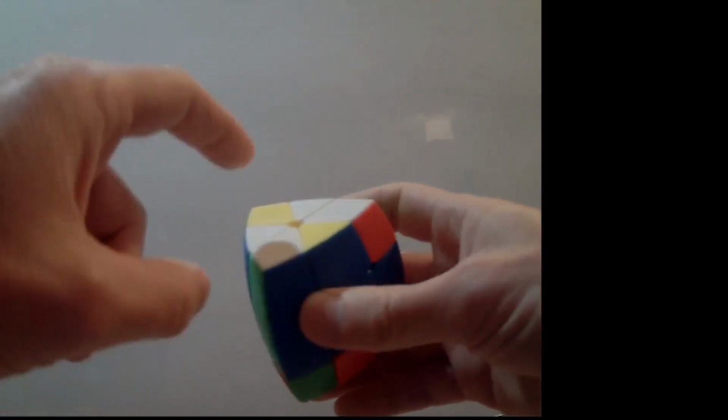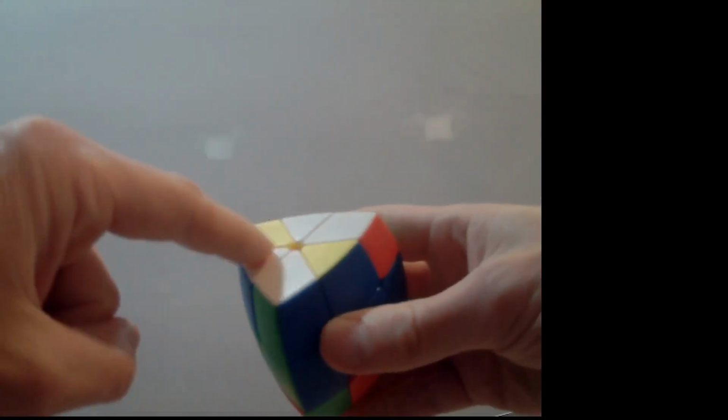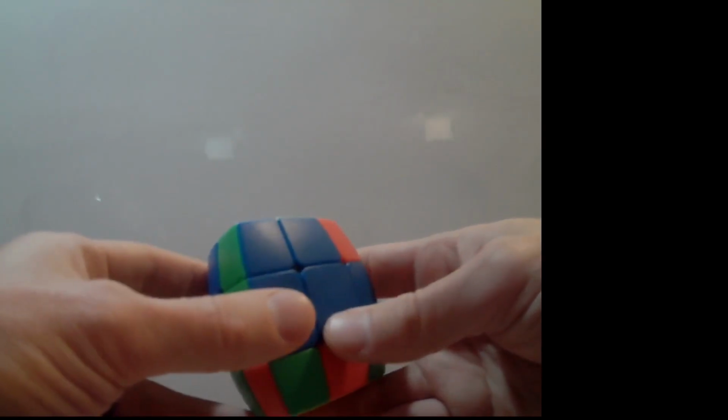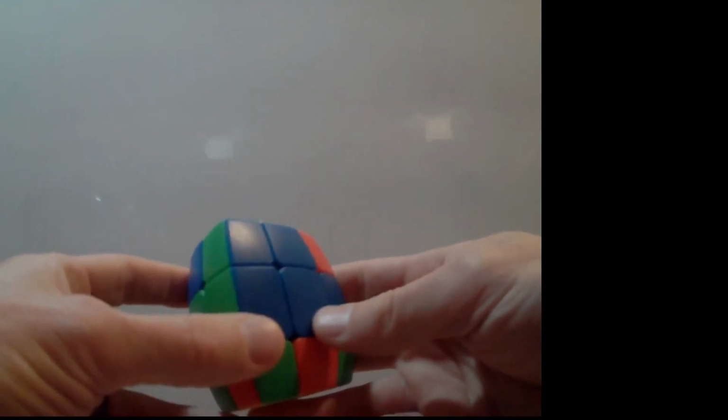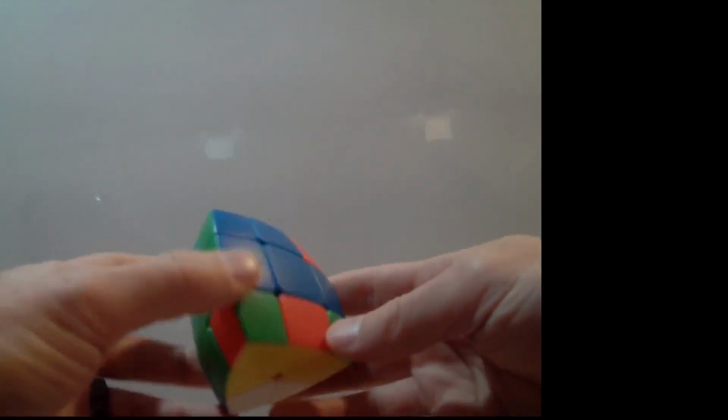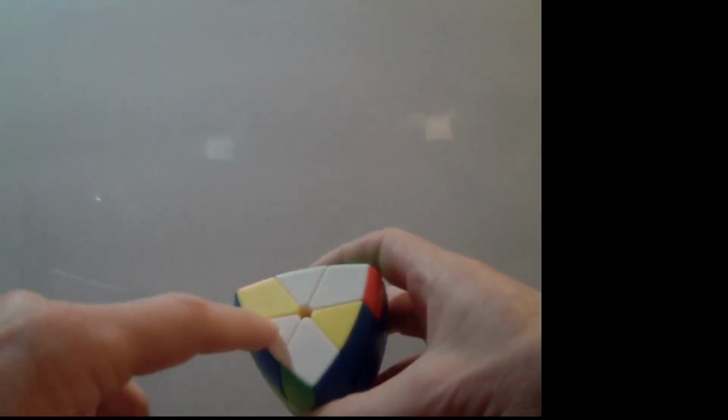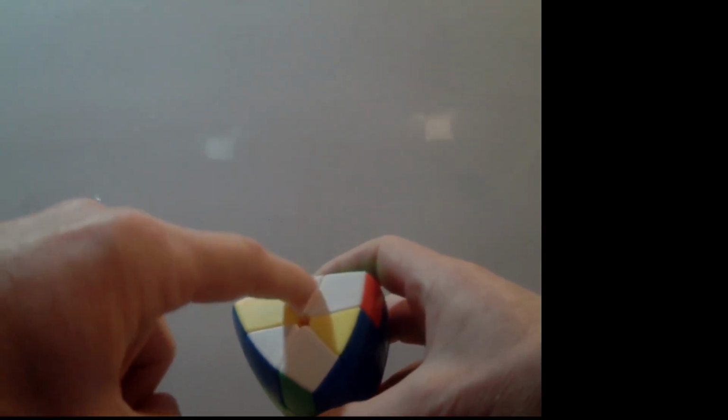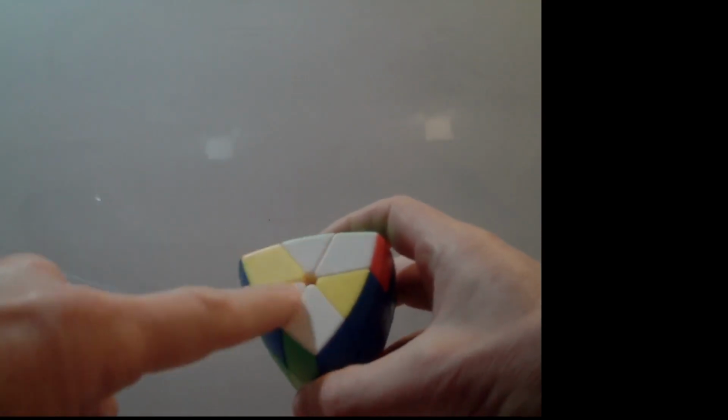So I want to get these white edges above their appropriate centers. Let me look down in the bottom layer. I know I'm going to have to move these white edges down because they're not above the appropriate center.